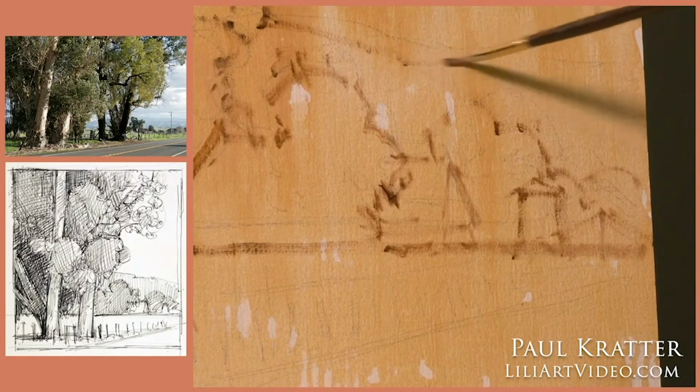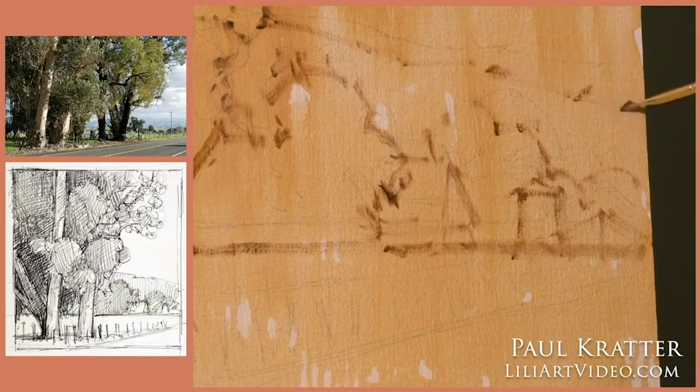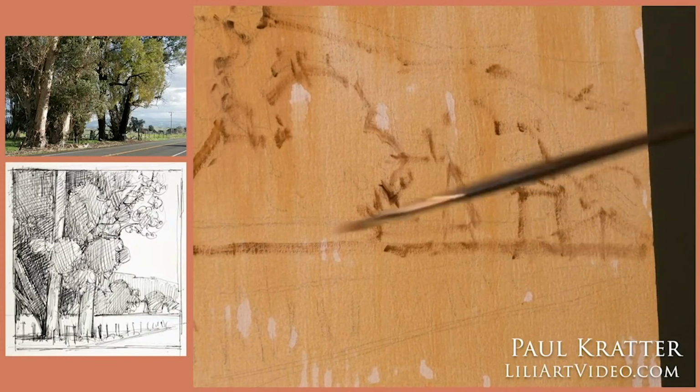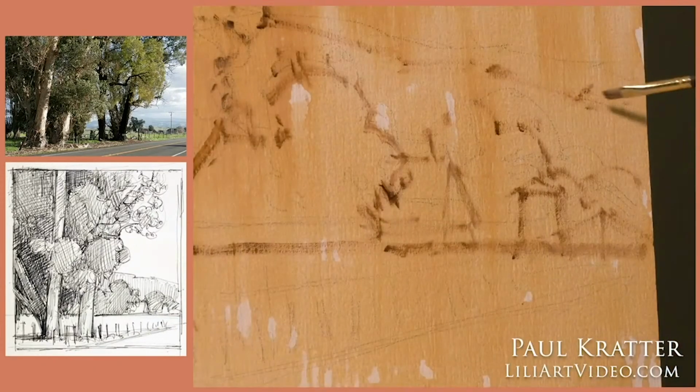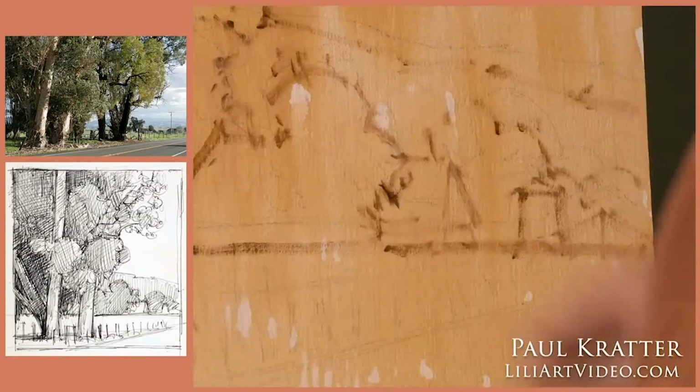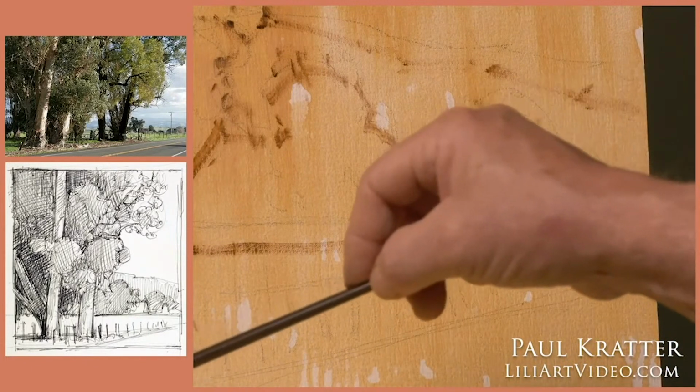Just dropping this hillside back just a little bit. The pencil drawing, by the time I start painting on here, is going to disappear. It's not going to muddy the paint. If it does, it's ever so slightly.